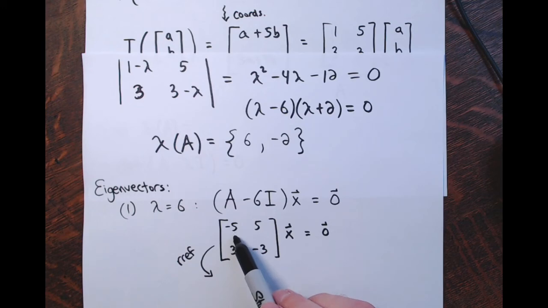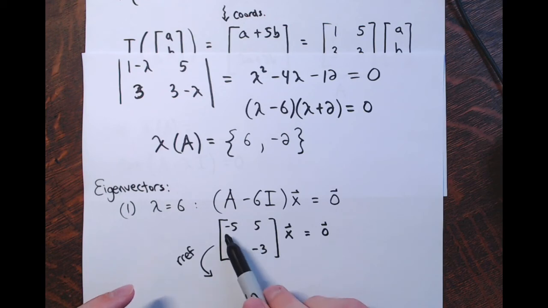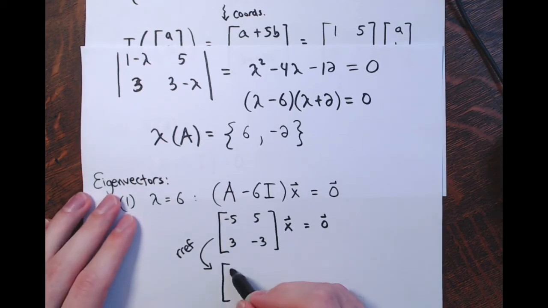Now, these rows are multiples of each other. If I multiply this row by 5/3 and add to that row, it's going to be zeros. And then I'll multiply this row by 1/3 so that it leads with 1. So I'll have 1, negative 1, and then 0, 0 here.